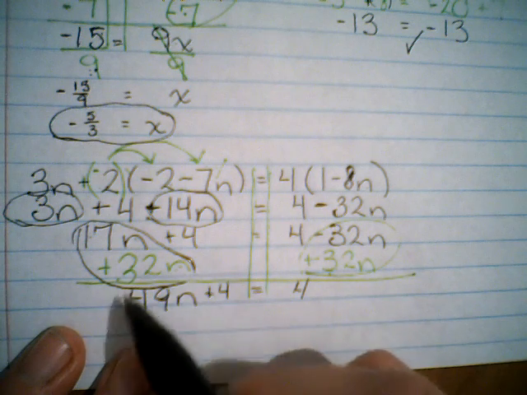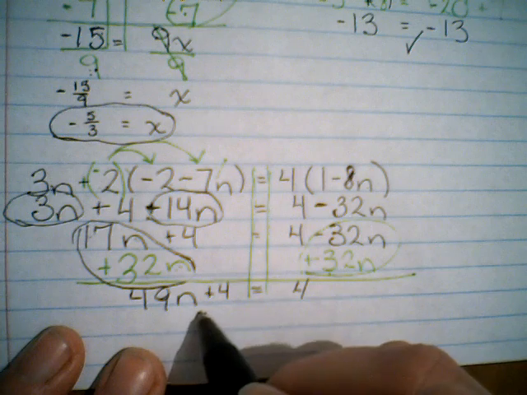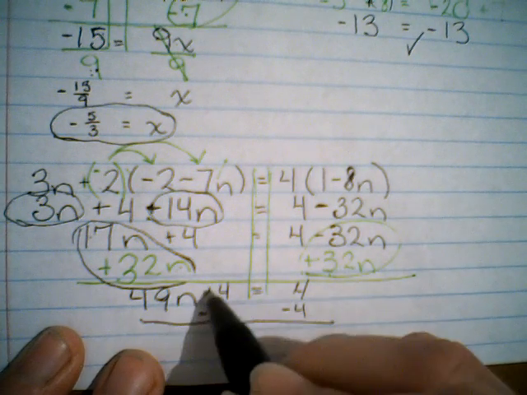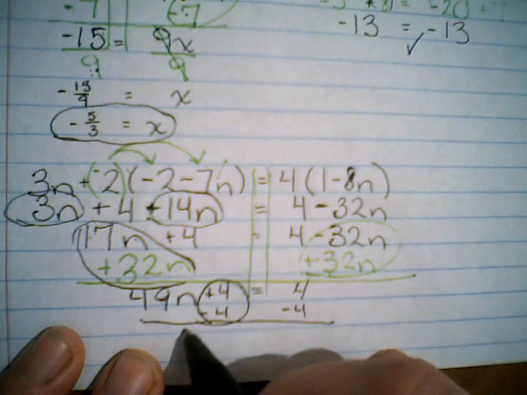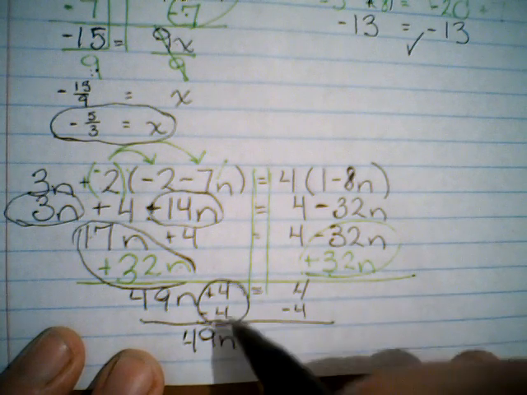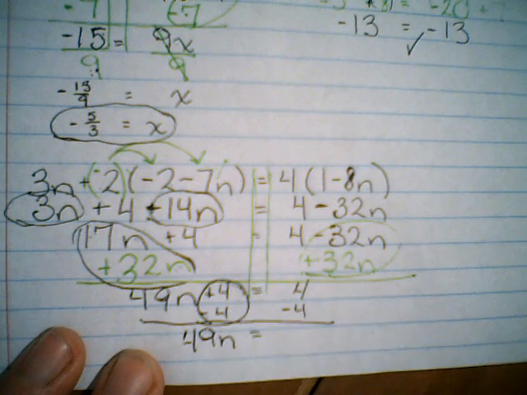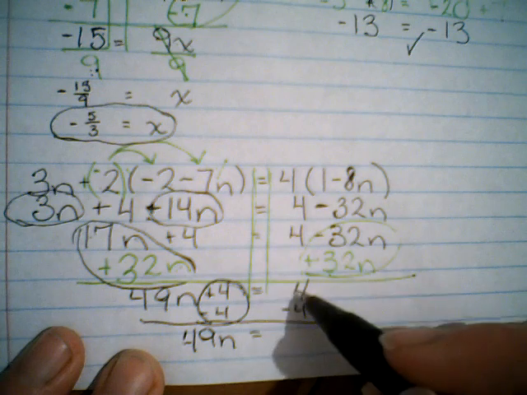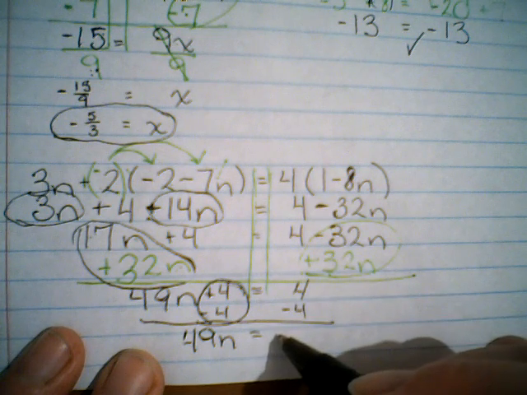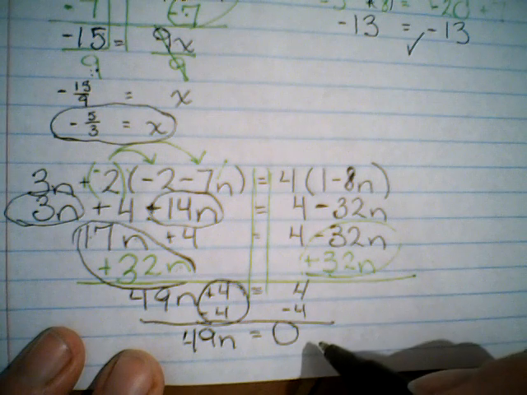Now that my variable term is only on one side, I can remove the constant. So I'm going to subtract 4 on both sides. Positive 4 and a -4 is a 0 pair, so I have 49n equals. Now notice I didn't write this 0 because 49n plus 0 is just 49n. Positive 4 and a -4 makes a 0, and I have to write this one. I have to, it's the only thing over there.